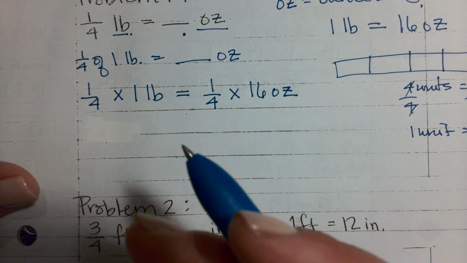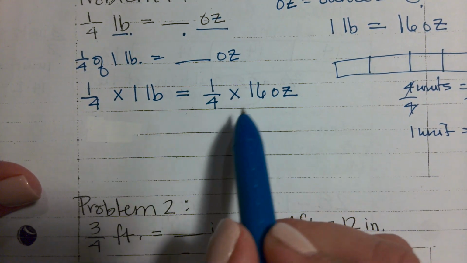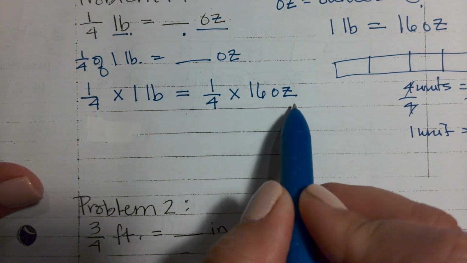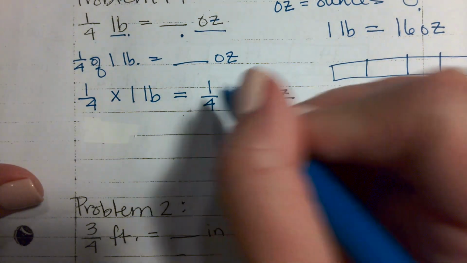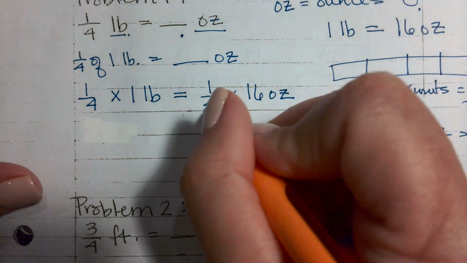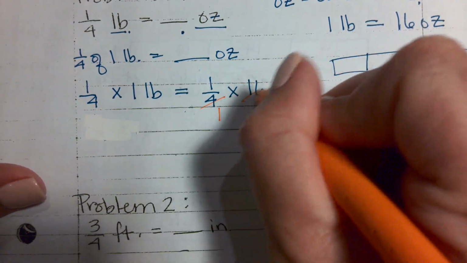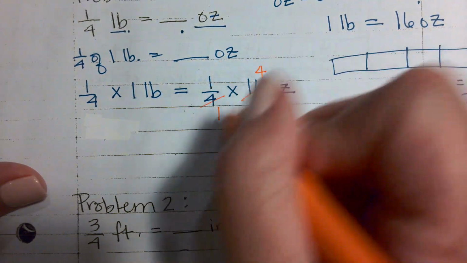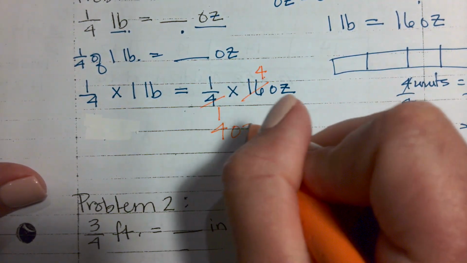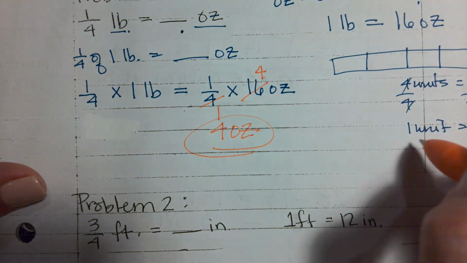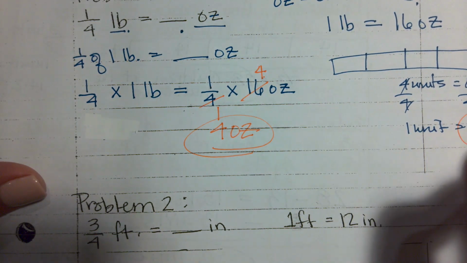Now, you choose your flavor. So 1/4 times 16 ounces. We can also just cross cancel. 1/4 times 16. 4 goes into 4 one time. 4 goes into 16, 4. 1 times 4 is 4 ounces. And that's what we found down here too.